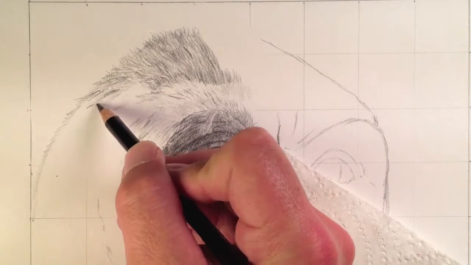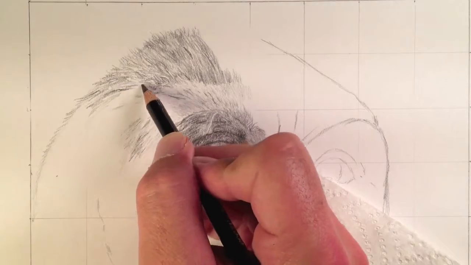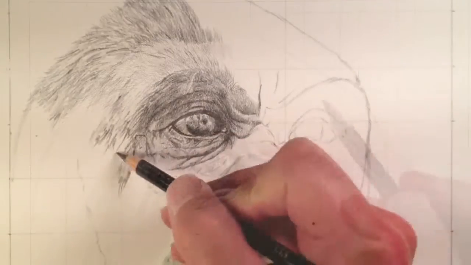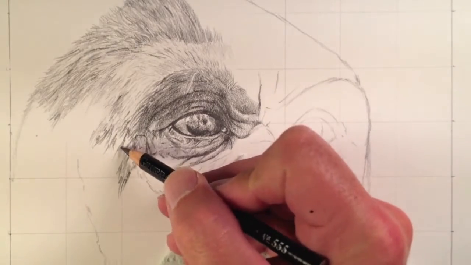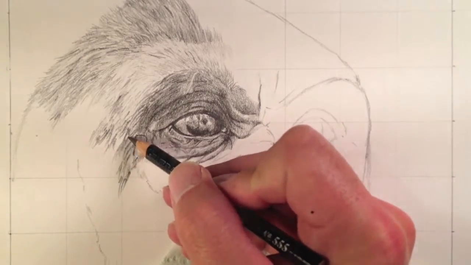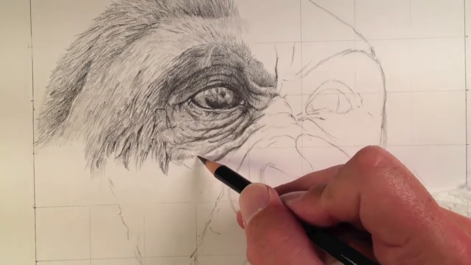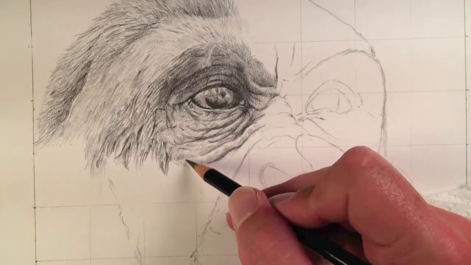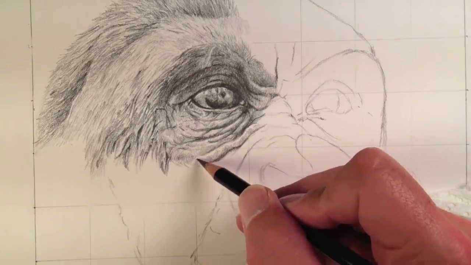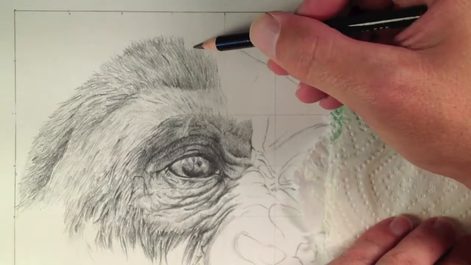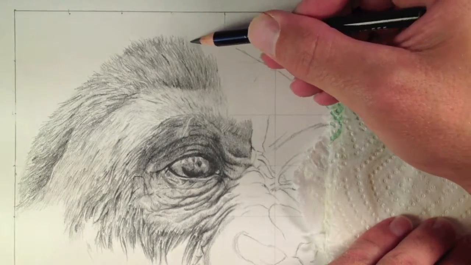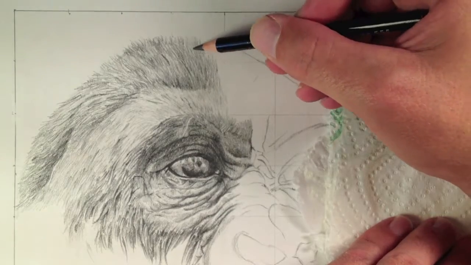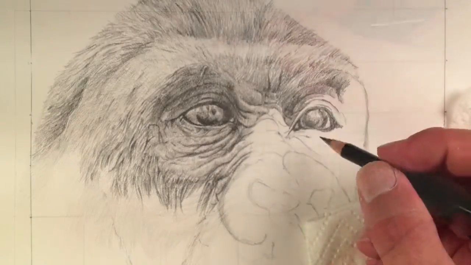So once you have committed yourself to taking time and paying attention to every single line and every single change in value, you're already on your way to being successful creating realistic drawings. It's easy to get overwhelmed with the amount of information that exists on objects that you're trying to draw. Like this gorilla, there's a variety of different textures, there's lots of changes in value, and there's lots of detail.